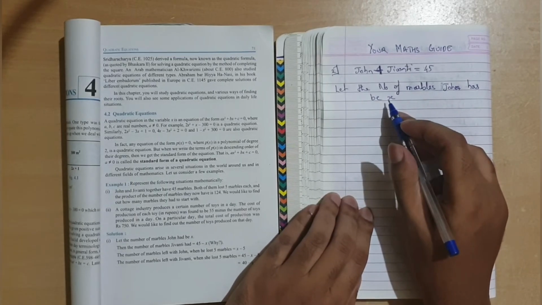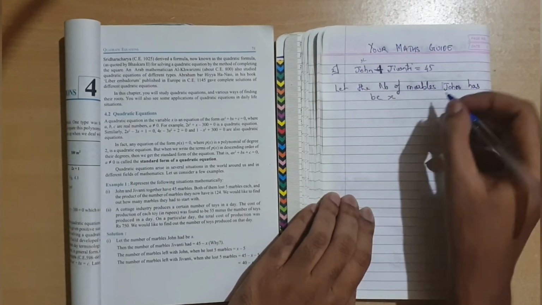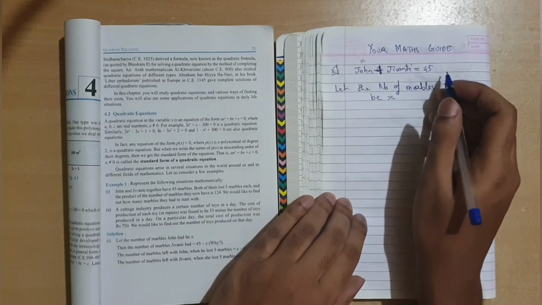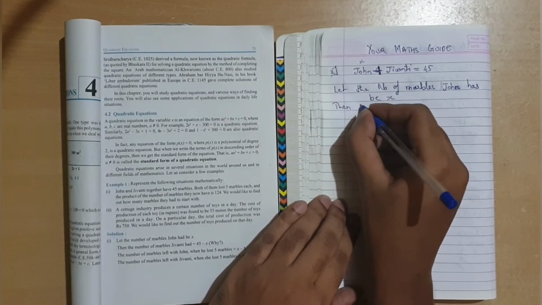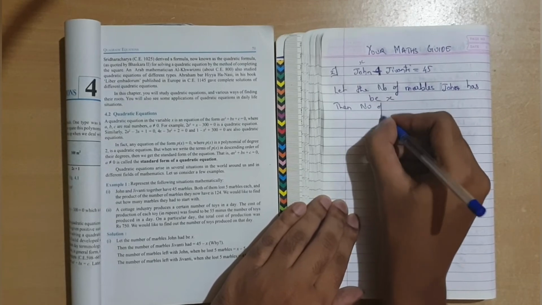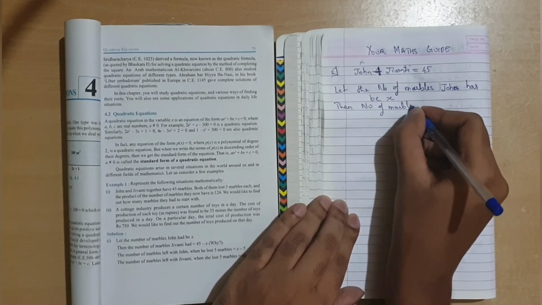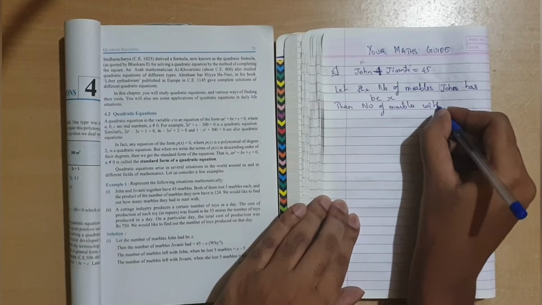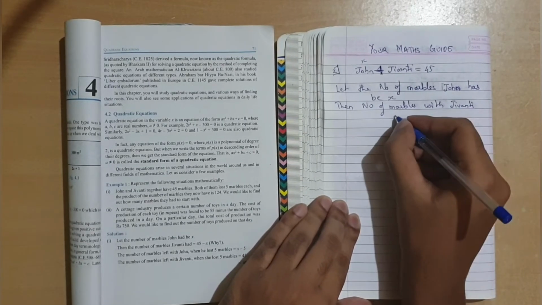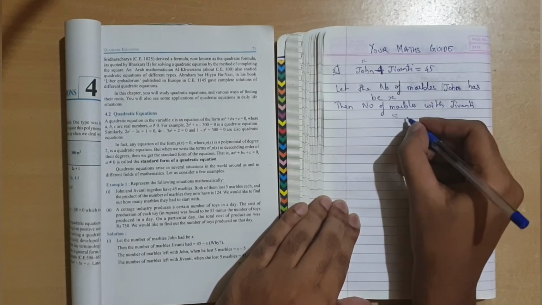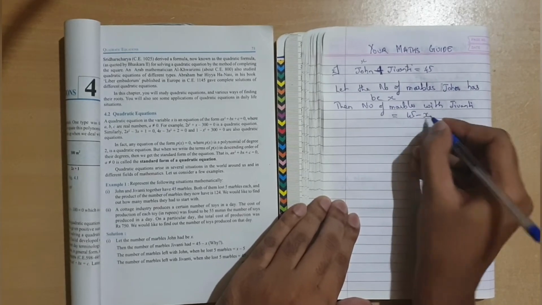Okay, so if John has x marbles, then Jivanti will have 45 minus x marbles. Then the number of marbles with Jivanti is equal to 45 minus x.